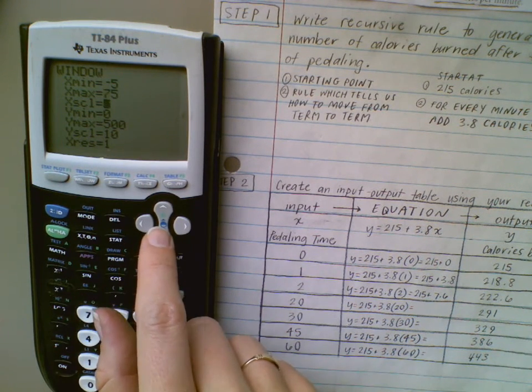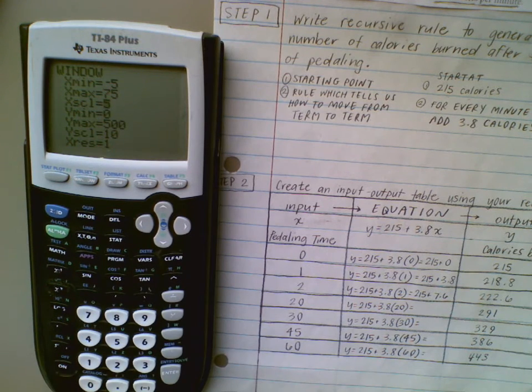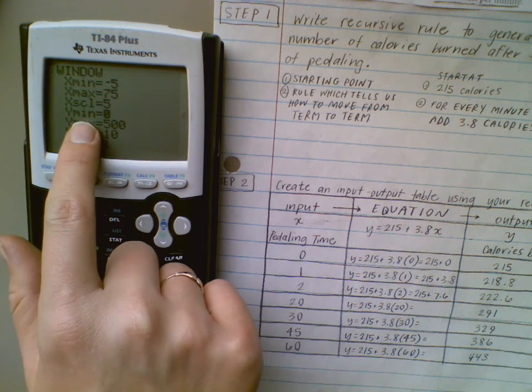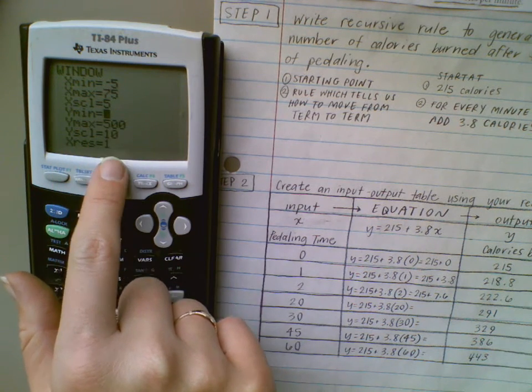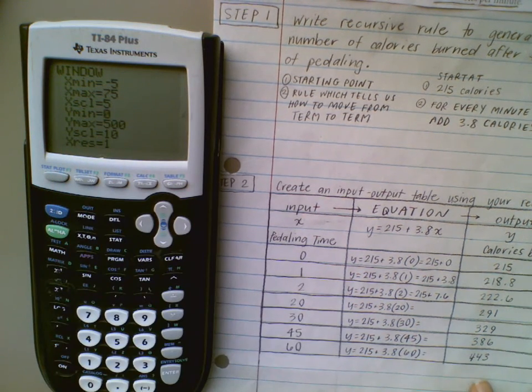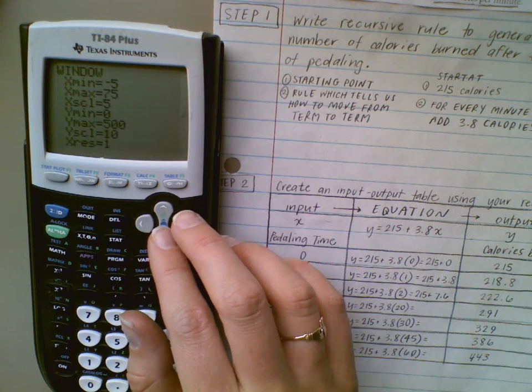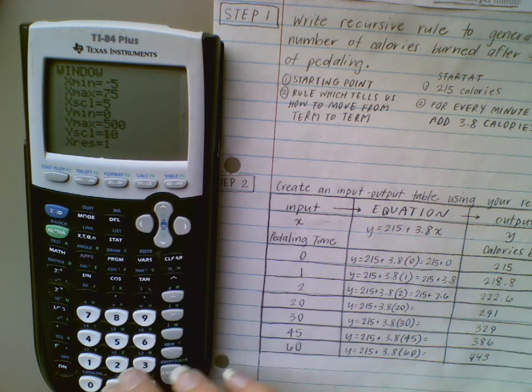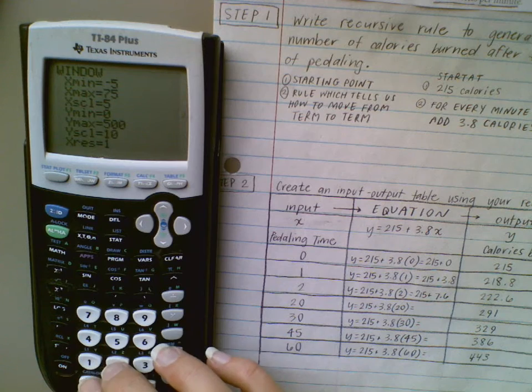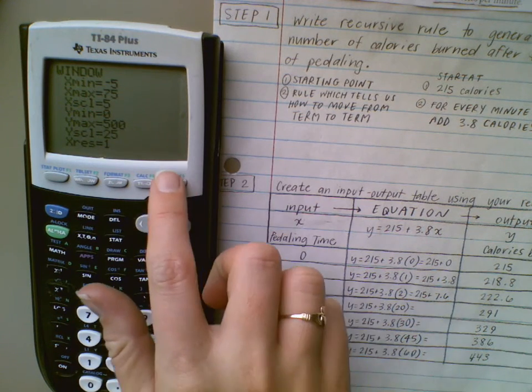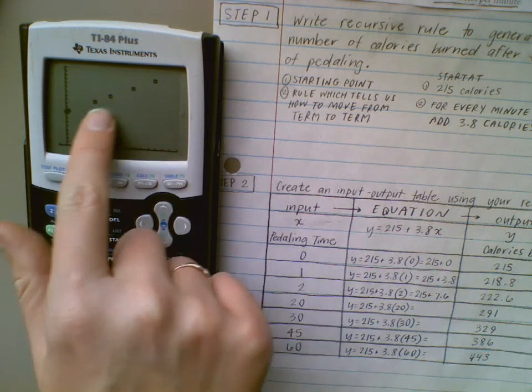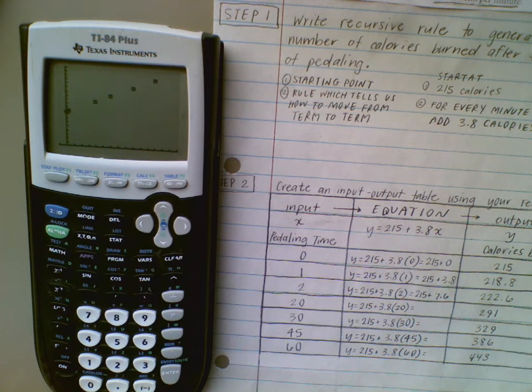And I'm going to have my scale count by 5s. And then for calories burned, I'm going to have the minimum be 0 and the maximum be 500. And then I'm going to make my y scale count by 25. And then I'm going to hit graph. Aha, and all my points will show up just like that.